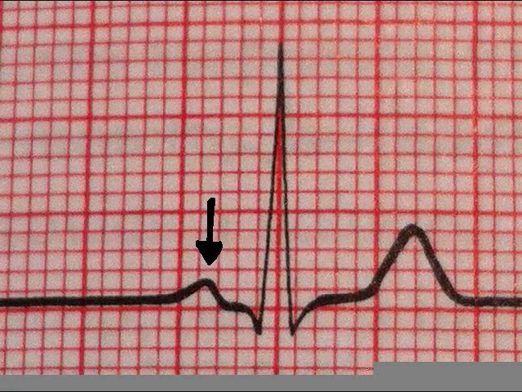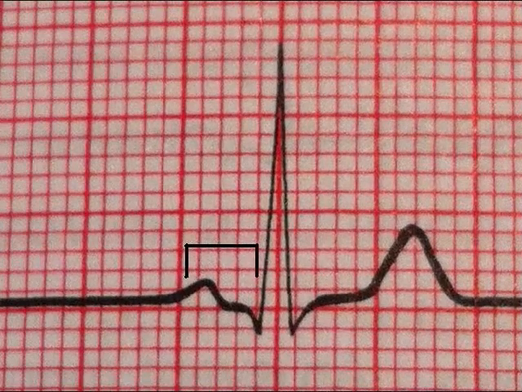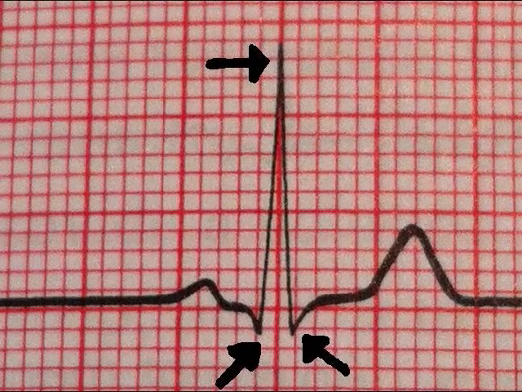The first wave is called the P wave. This represents atrial depolarization and contraction and lasts approximately 1/10 of a second. This is the PR interval, which represents the time from the start of atrial depolarization to the start of ventricular depolarization. It indicates the delay of conduction from the SA to the AV node and lasts approximately 0.12 to 0.2 seconds. The QRS complex represents ventricular depolarization and normally lasts less than 0.12 seconds.